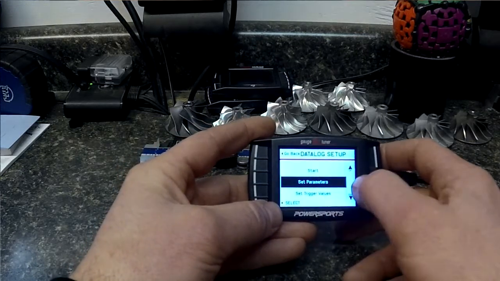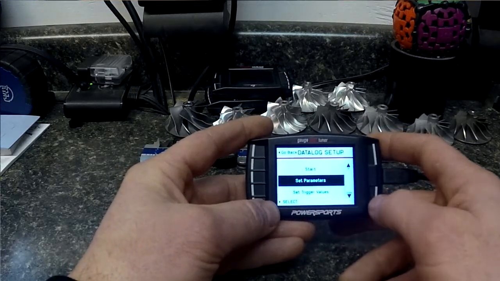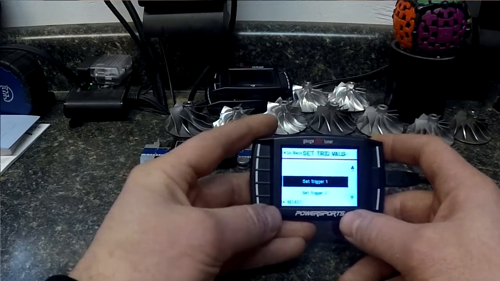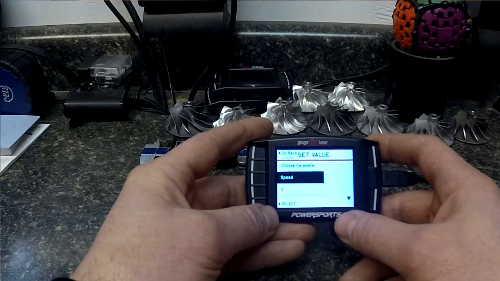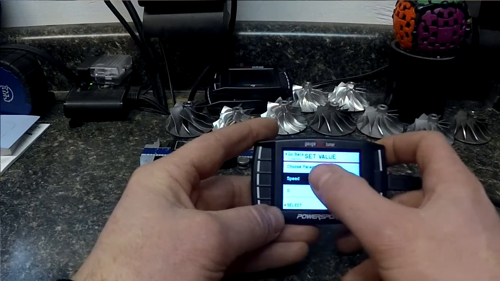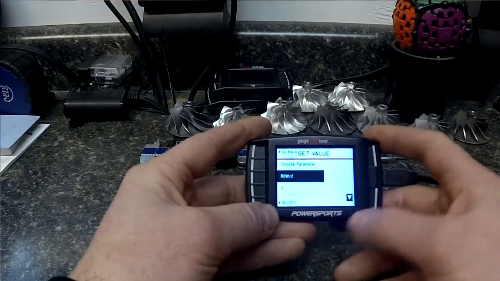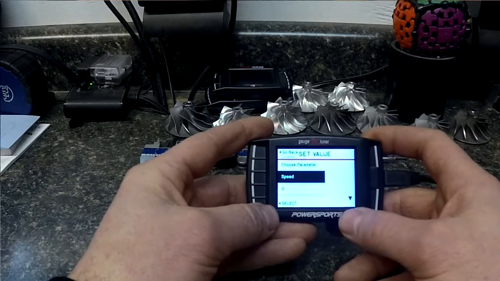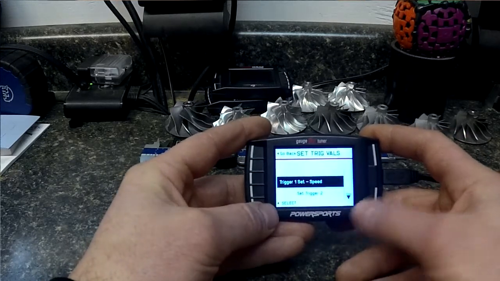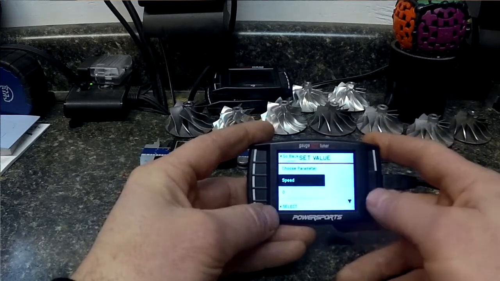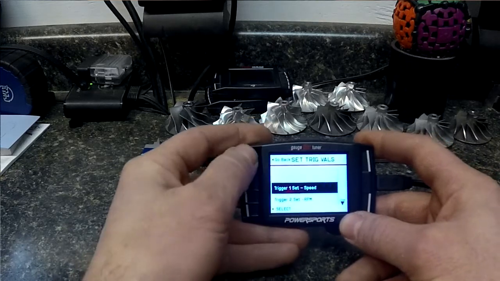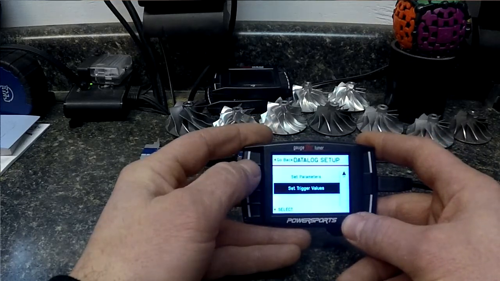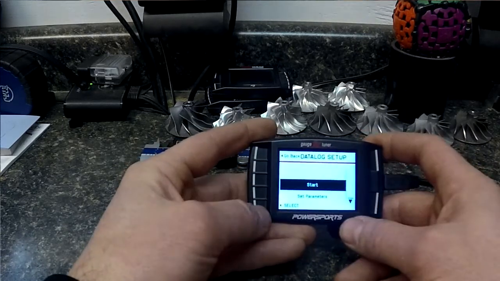Now since we have our parameters set, we need to set what a trigger value is. You can set this however you want. It's a criteria that you have to hit before it starts logging. We're going to set speed 0 just so it starts logging right away. And we're going to set trigger value number 2, RPM 0. Now we're going to go back, and we'll go up, and we're going to hit start.